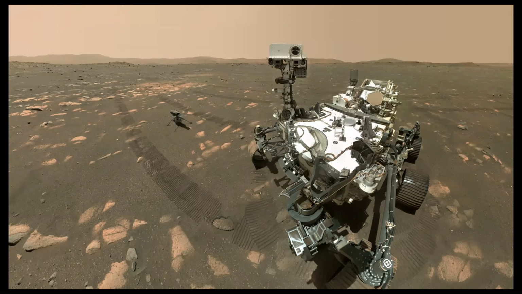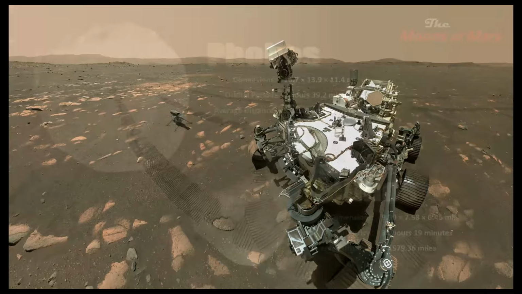The first flight was on April 19th, 2021, and the last flight was on January 6th, 2024, and then it somehow got damaged after that. So it had 71 flights in all, and it was a great help to Perseverance, or Percy, for a while because it could help survey potential targets for it to visit. So we have two great rovers operating on the surface of Mars right now.